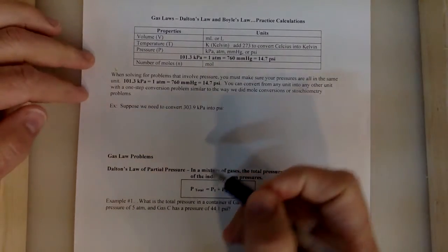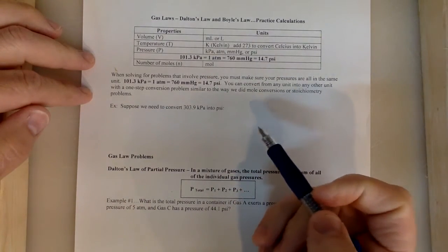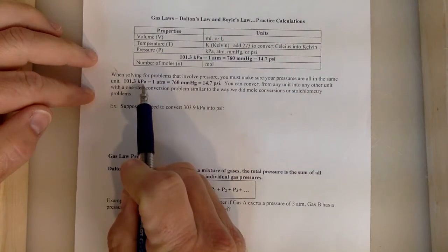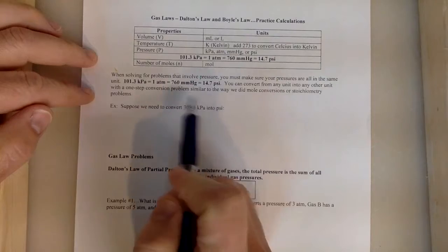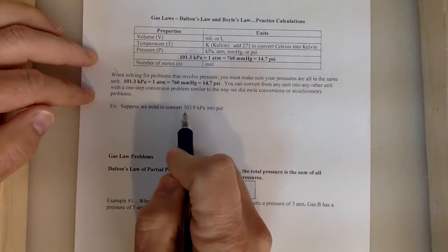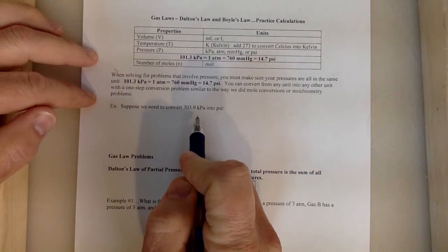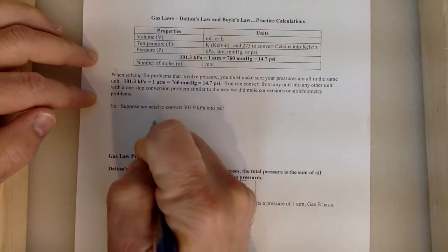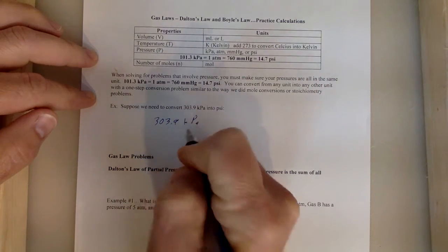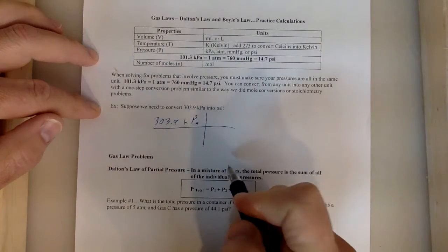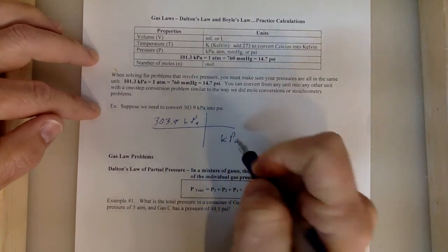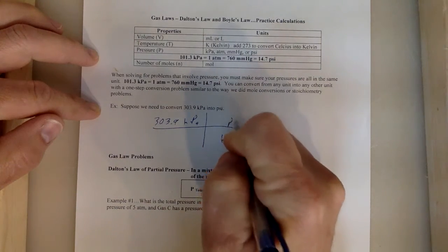So if we're solving a problem that involves pressure, we need to make sure that all of our pressures are in the same unit. So we can convert from any one unit into any other unit the way we did in stoichiometry or mole conversion. As an example, let's say we had 303.9 kPa and we need to convert that into psi. So we would go 303.9 kPa and then make a cross. The word on top goes on the bottom. So there's kPa. We're trying to get to psi, so that's going to go on top.